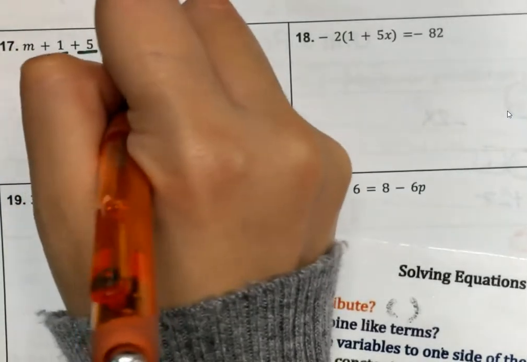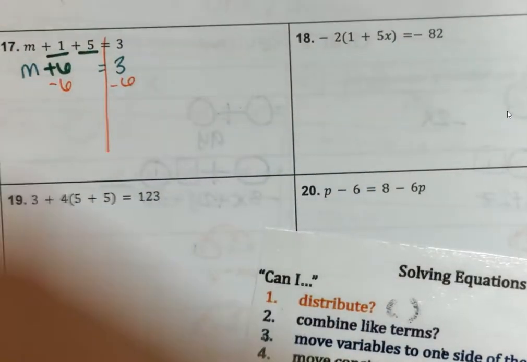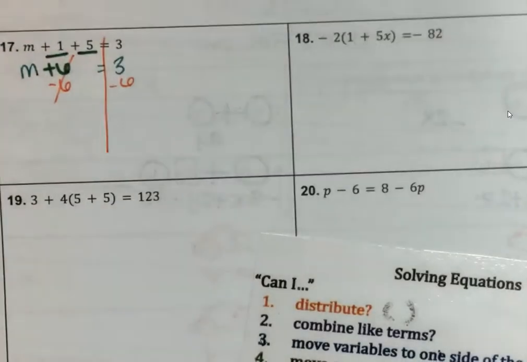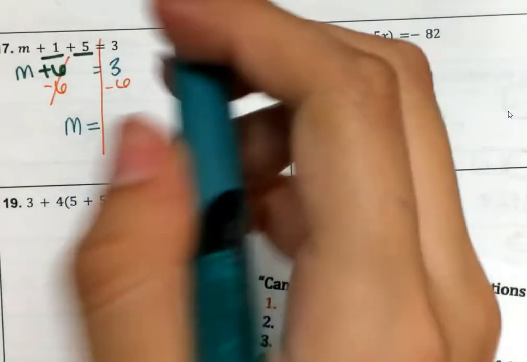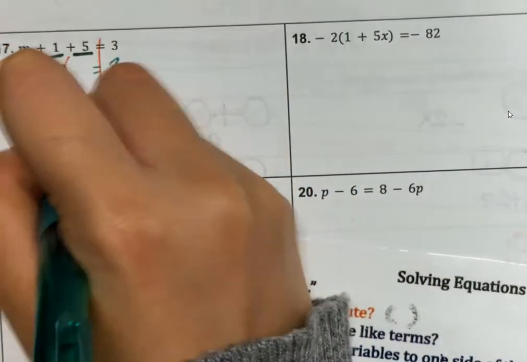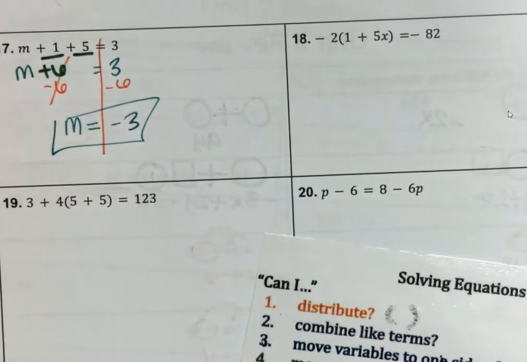So the opposite of plus 6 is minus 6. What I do to one side, I must do to the other. My 6's cancel out, which is great, because now I have m by itself. And then 3 minus 6, be careful, is negative 3, because you are taking away more than you have.